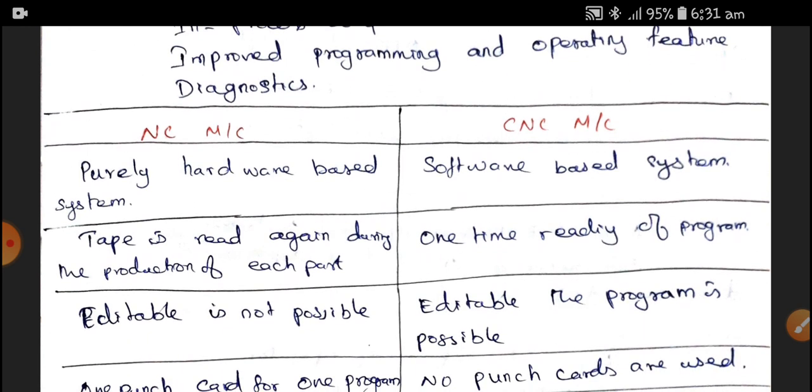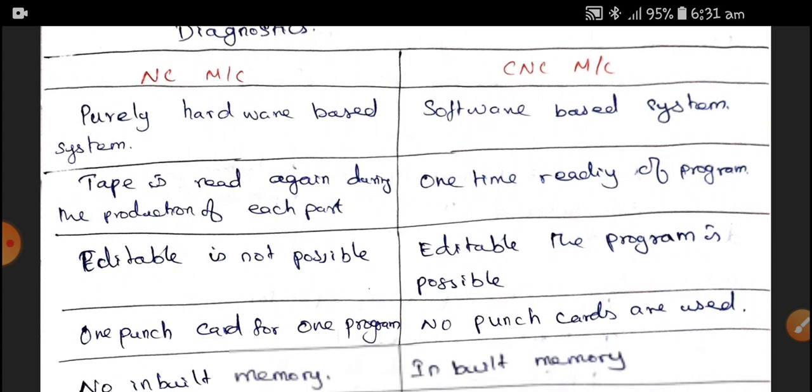In the NC machine, it is a purely hardware based system, whereas in the CNC machine, it is a hardware as well as software based system. In the NC machine, the tape is read again during the production of each part. Here, it is one-time reading of the program. If I want to produce 100 parts in an NC machine tool, it will read the tape 100 times.